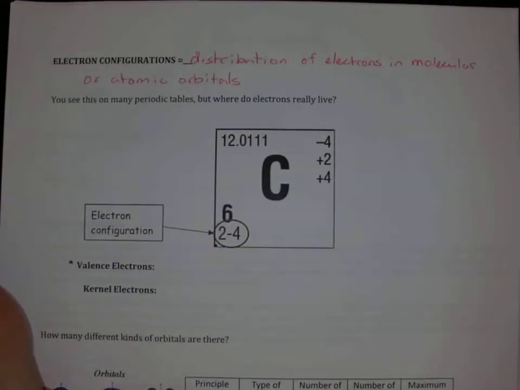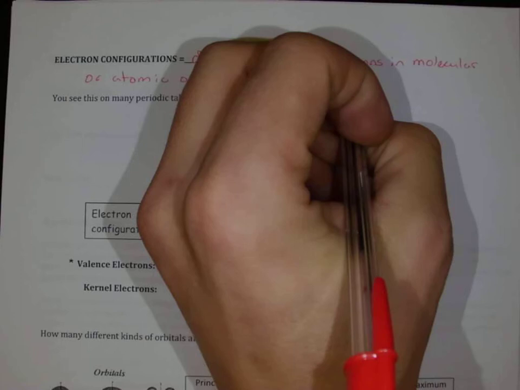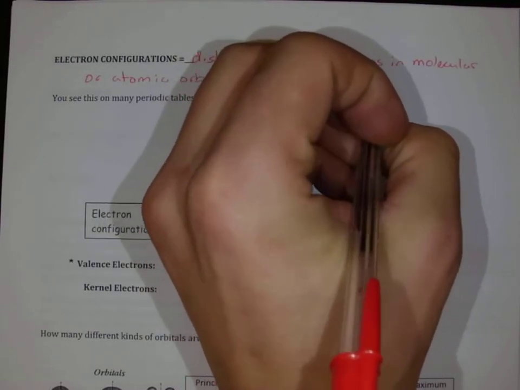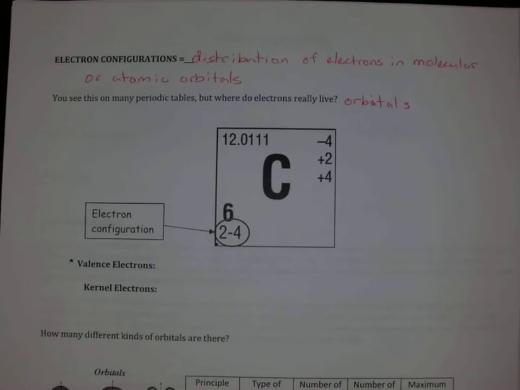Okay, so electrons, what we kind of realized is that we can't know exactly where those electrons are, right? We kind of know the probability areas, the areas where those electrons are most likely to be, but because of quantum mechanics, we can't know exactly where they are and where they're going. So they really are in these orbitals, but we don't know exactly where they are. It's just a probability area, okay?